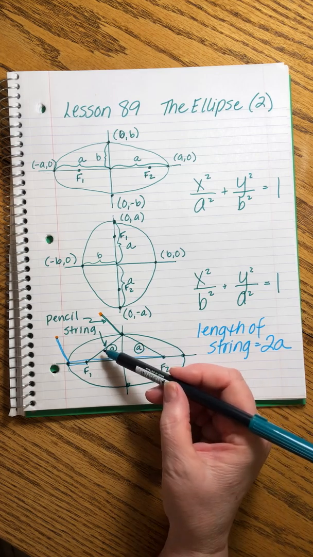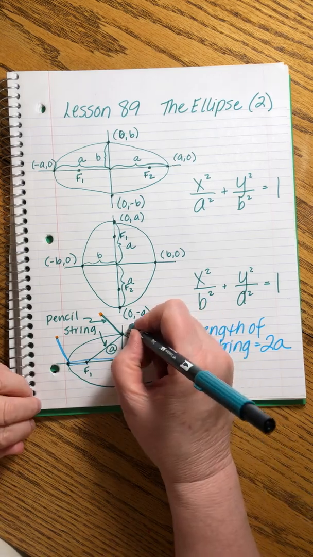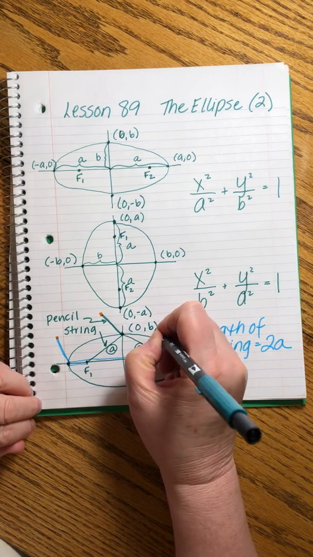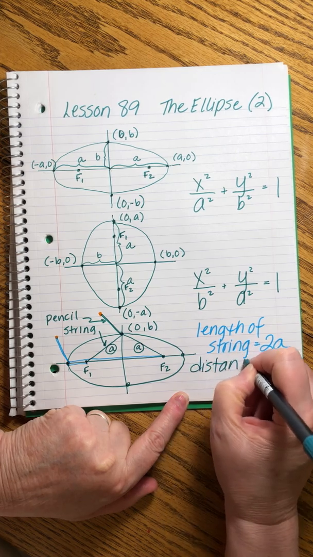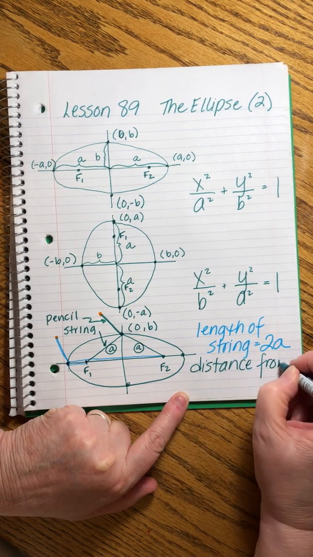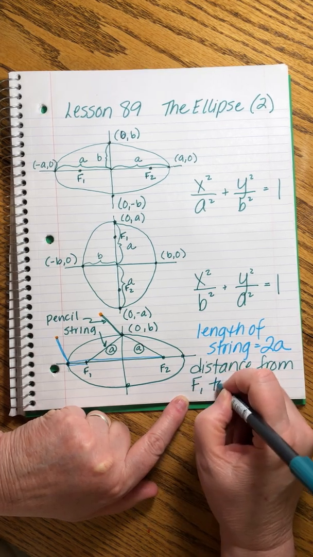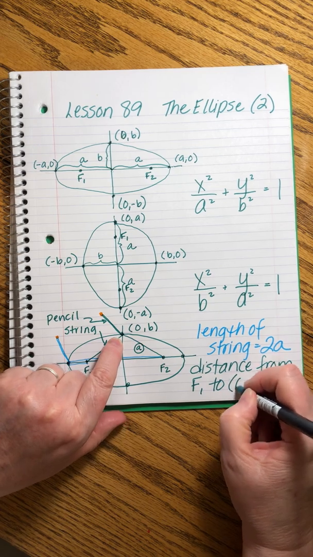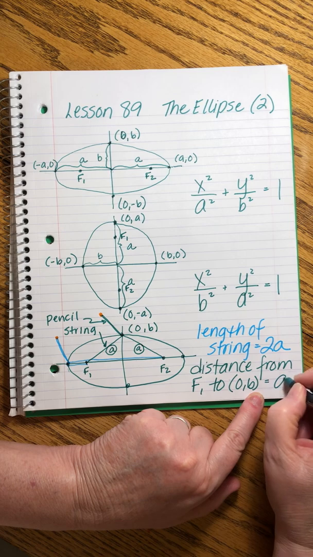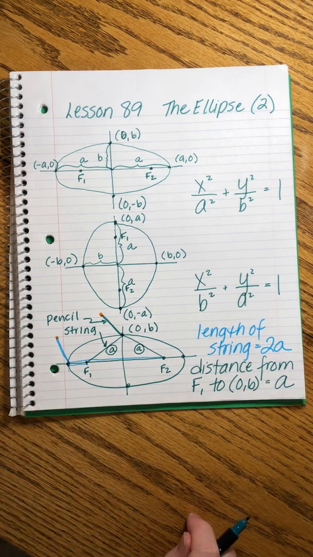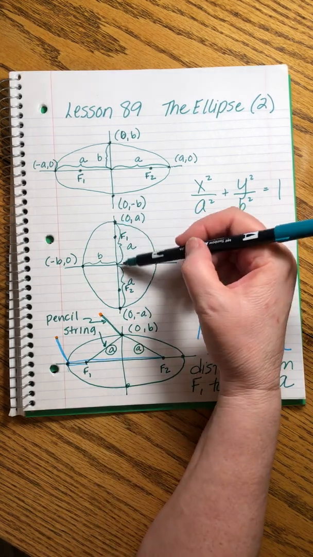That means the lengths of these, the distance from, here we can call this point 0B, right? The distance from F1 to point 0B, right, from here to here, equals A, which is half the major axis, which is what we proved back here, right?